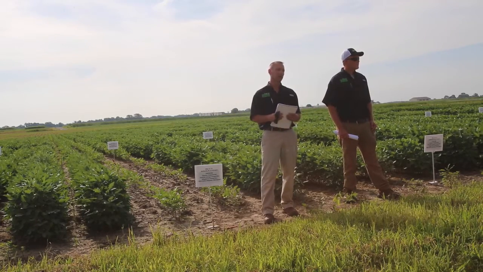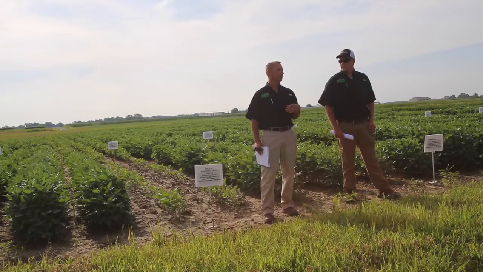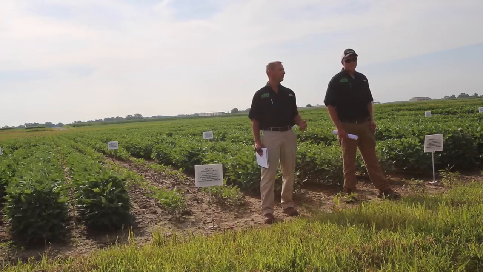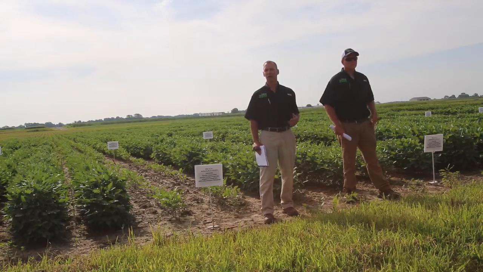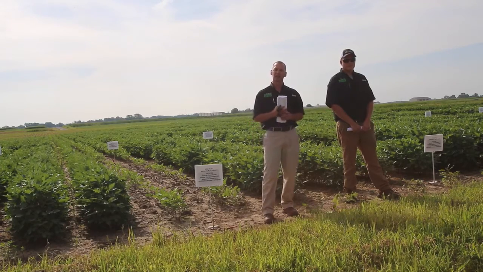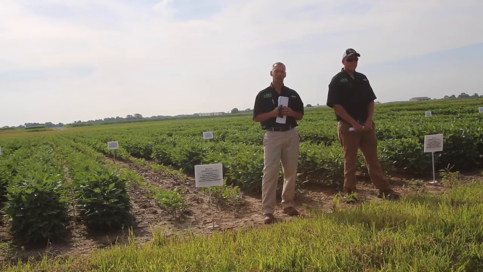And based on everything we saw last year, soybeans can take a tremendous amount of early season injury in the form of biomass reduction or height reduction, and it does not necessarily translate into yield loss.